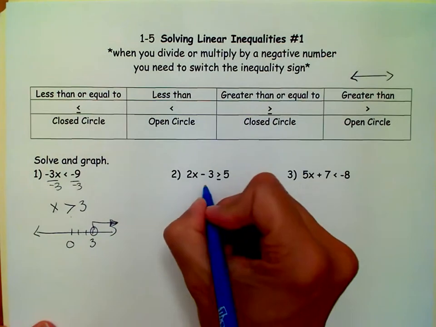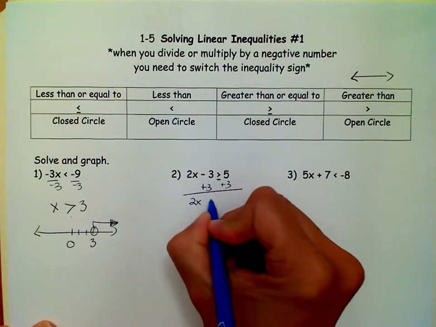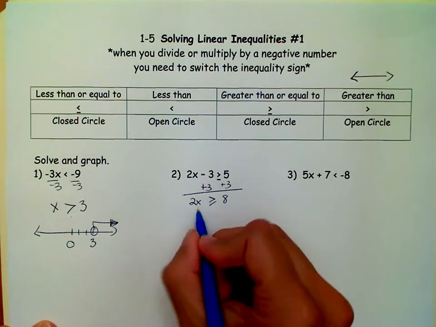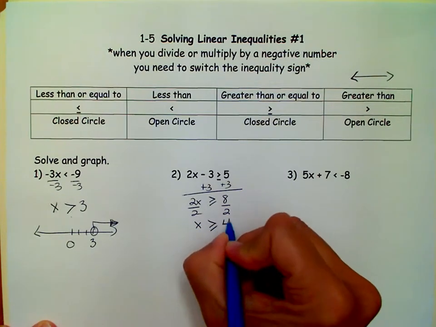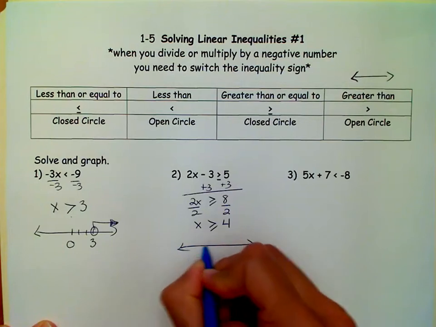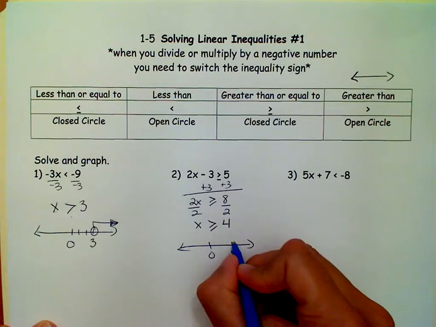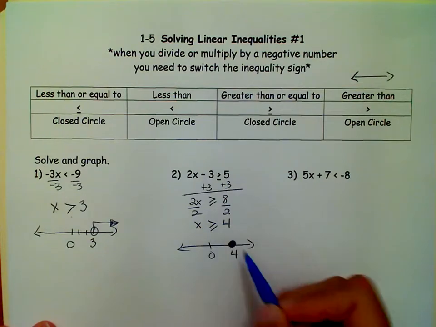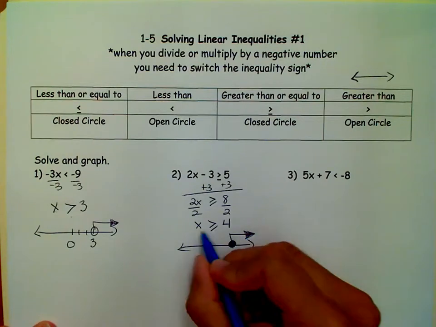Okay, next one. I'm going to add 3 to both sides. 2x is greater than or equal to 8. So now to get x alone, I'm going to divide both sides by 2. I get x is greater than or equal to 4. I make my number line. Here's my 4. It's greater than or equal to, so that's a closed circle. It means that 4 is included in that solution. 4 would work. 4 is greater than or equal to 4. And then I follow the arrow because my variable's on the left.